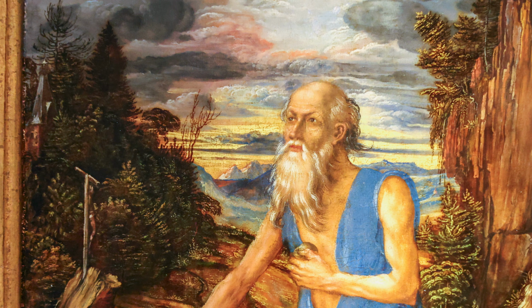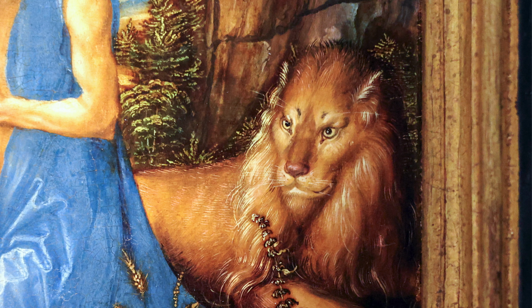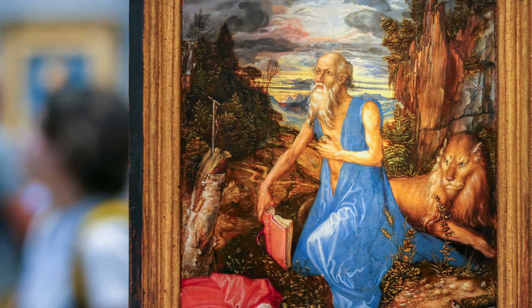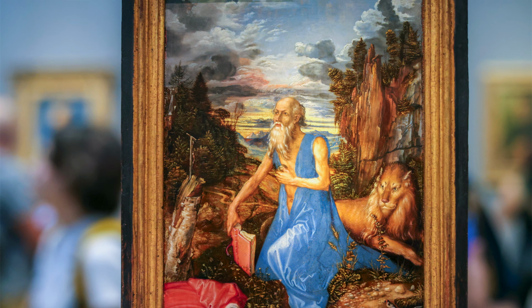The highlights of Jerome's beard echo those of the lion's mane behind him and the silvery bark of the stump before him. His skin is rendered in tones found throughout the landscape. This hermit has clearly become one with his environment.